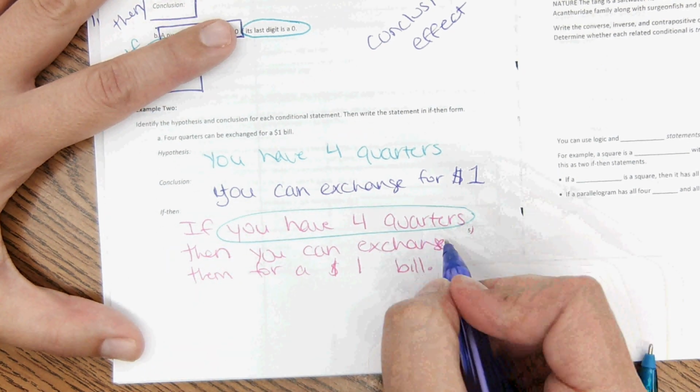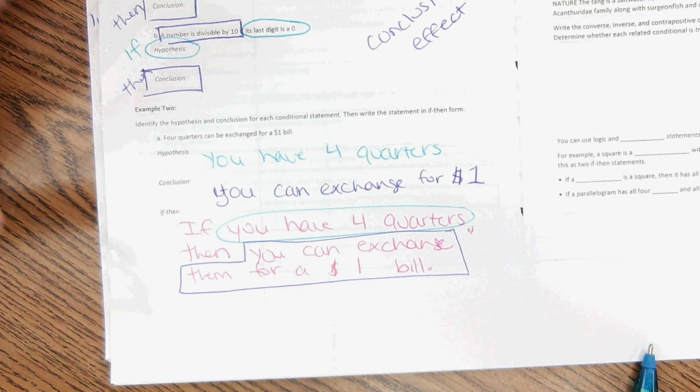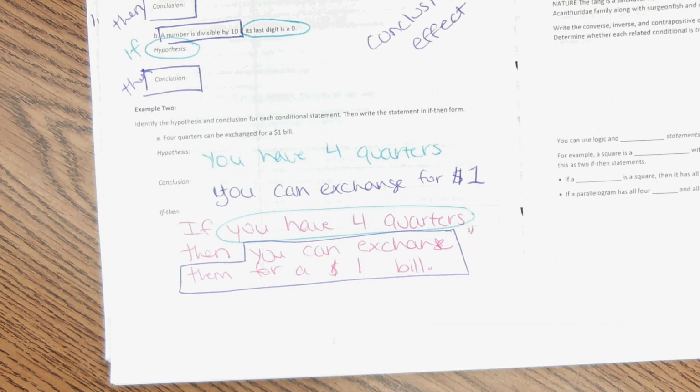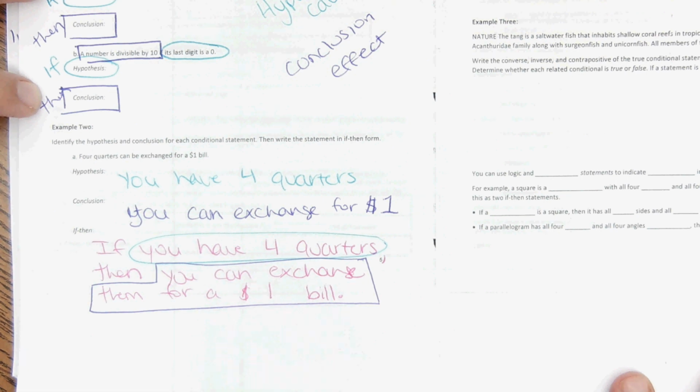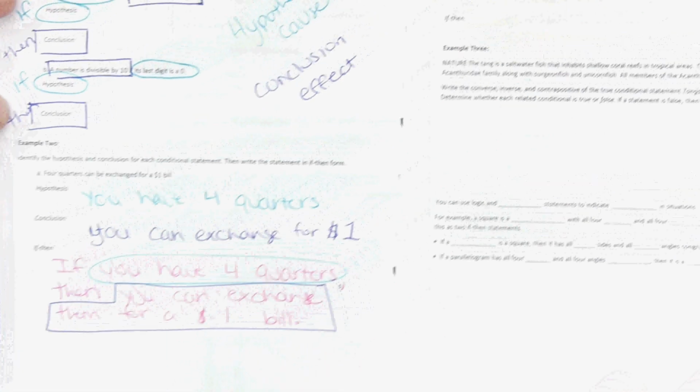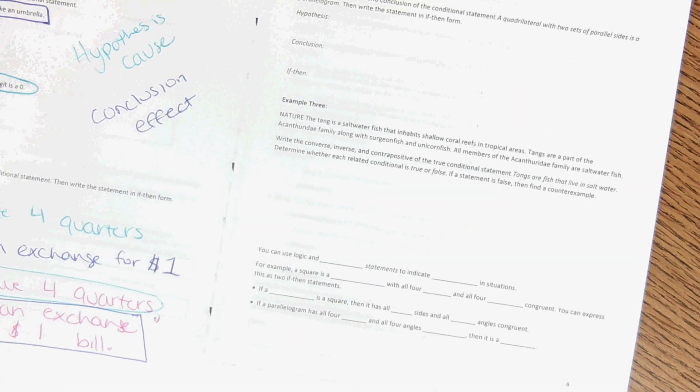So we have hypothesis and then conclusion here. So far so good.